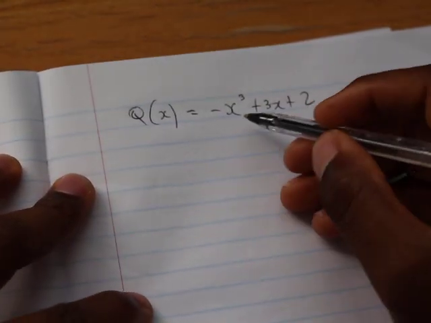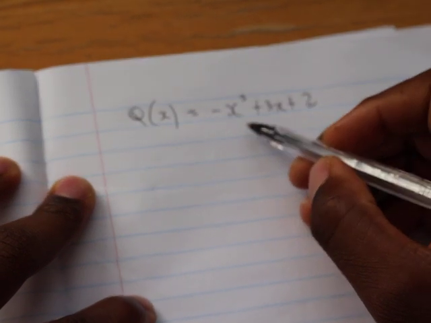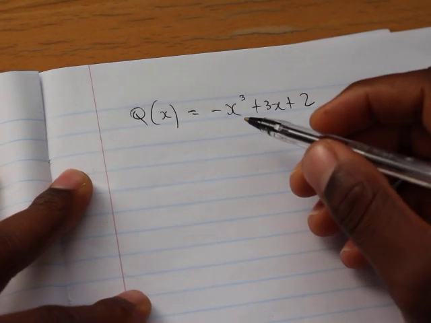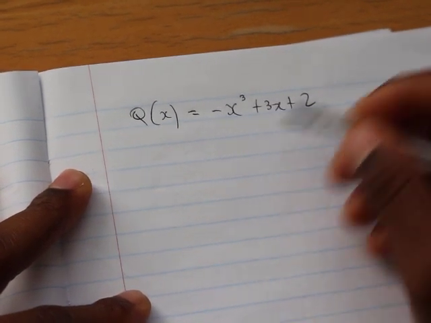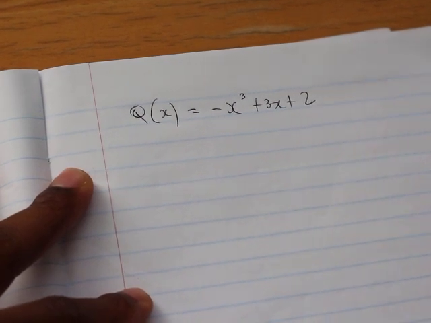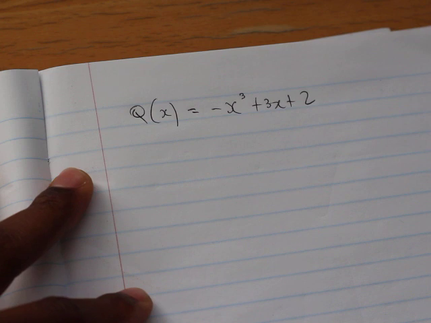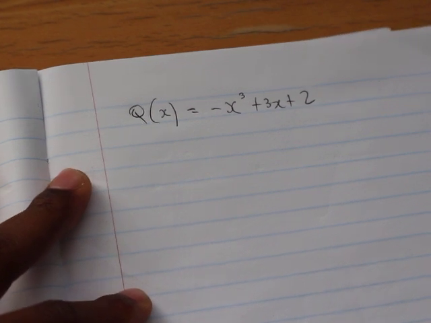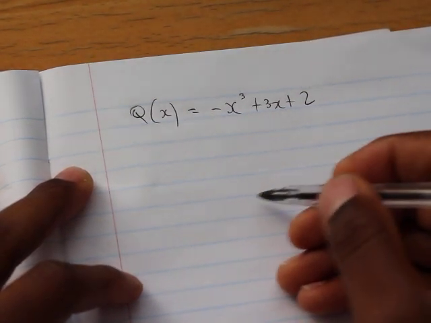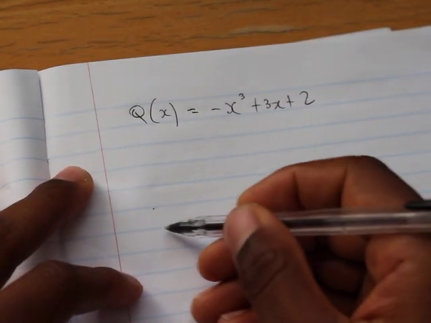All right, but you can see that the coefficient of x cubed is actually negative, so we know that the first branch is going to be going up, it's going to be going down, and then the other branch is going to be facing down. But you guys will see what I'm talking about. So let me just do this.